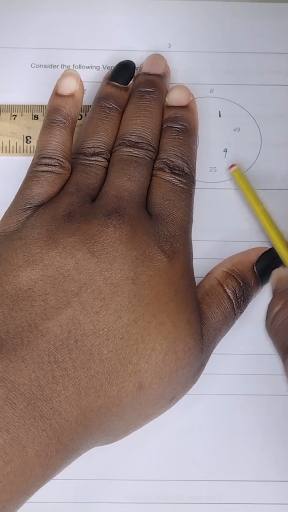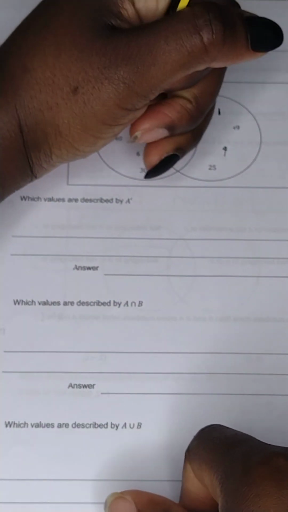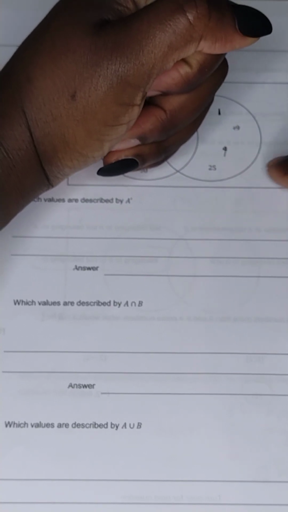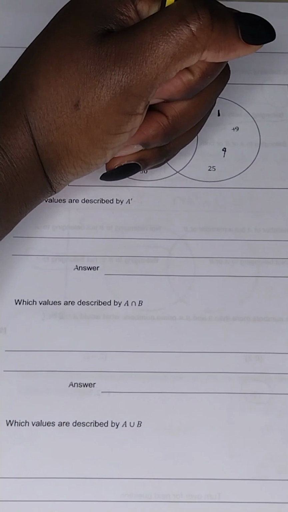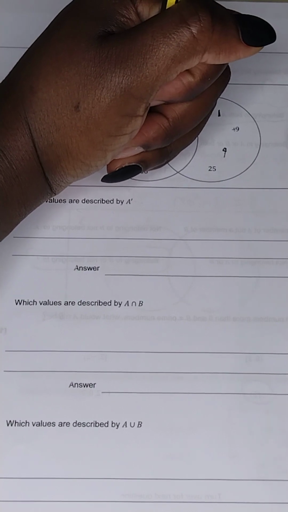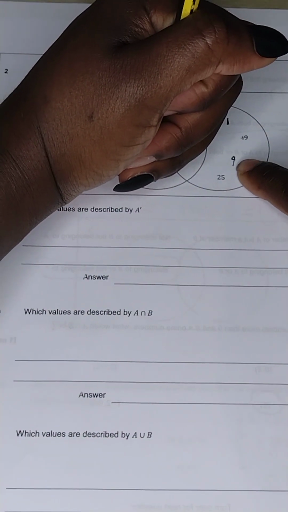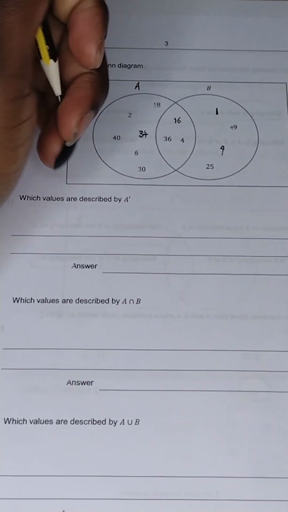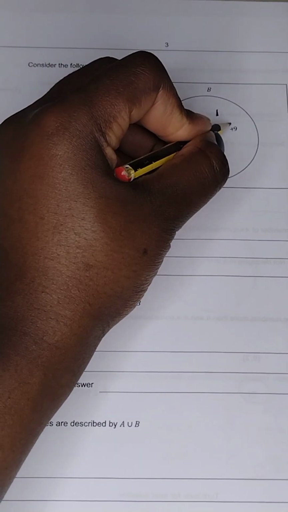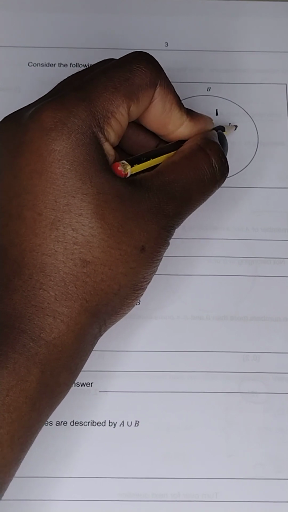So I've cut off the whole of A. When you take all of that off, this is what you can see. So you've got 1, 9, 25, and 49. That one was meant to be 49.